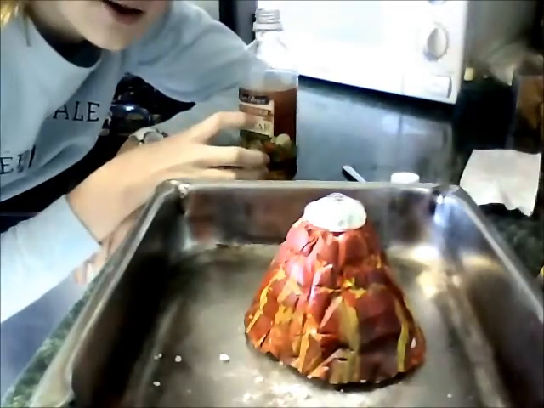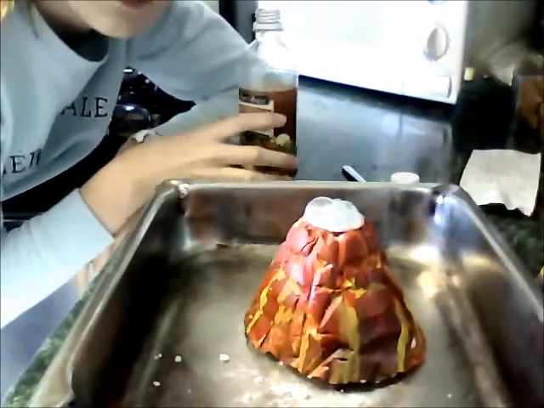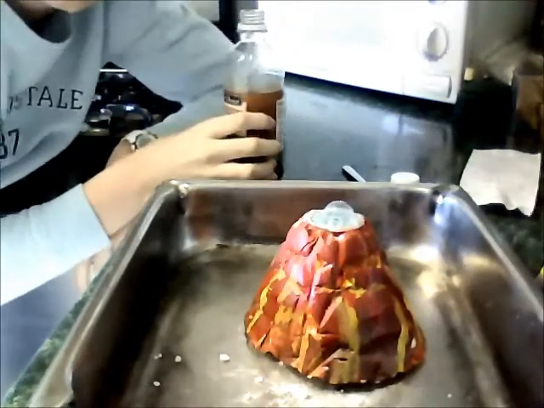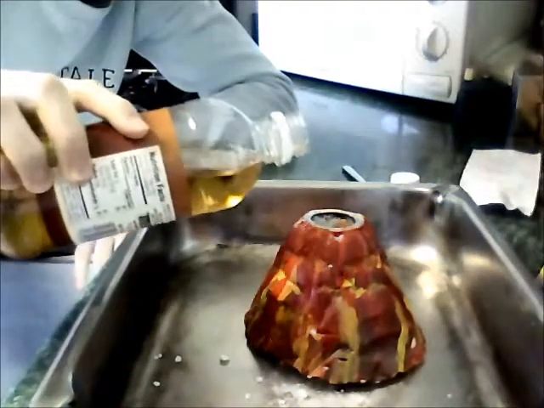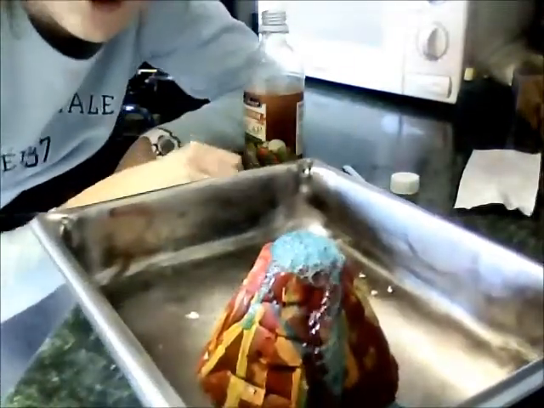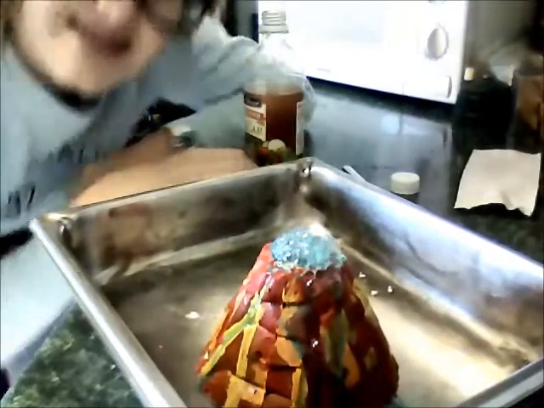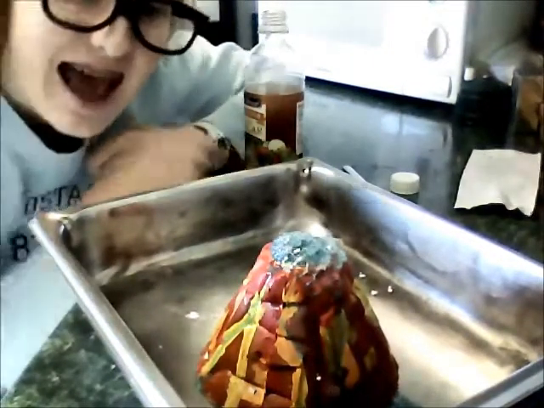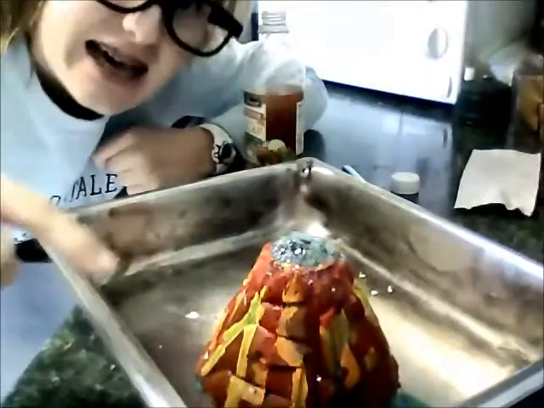Bam. There you go. Blue lava. How cool is that? That is cool. That's science cool right there. That is science.